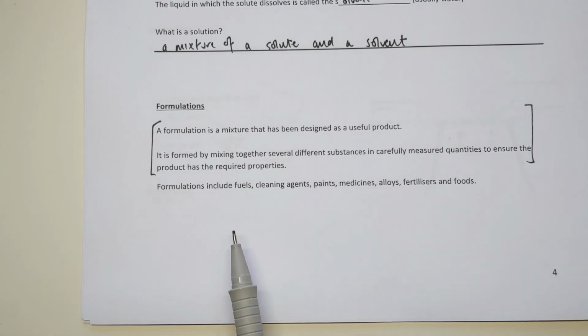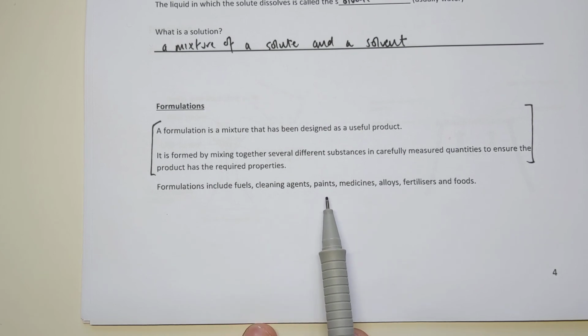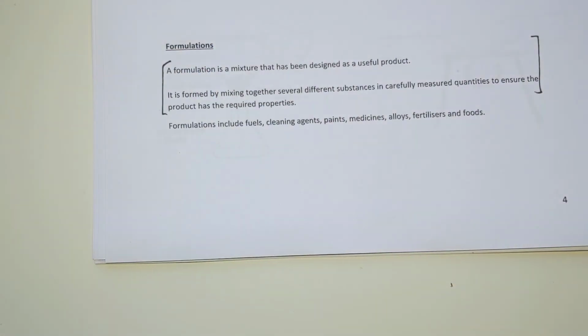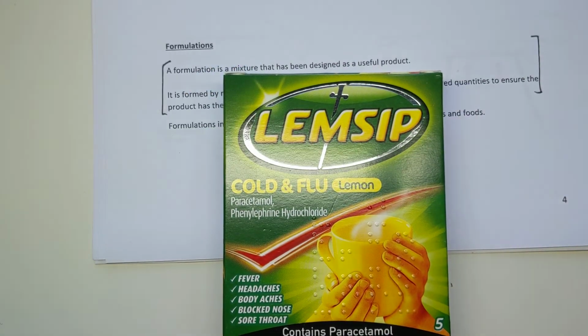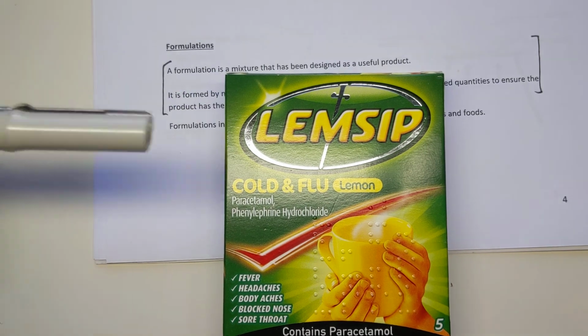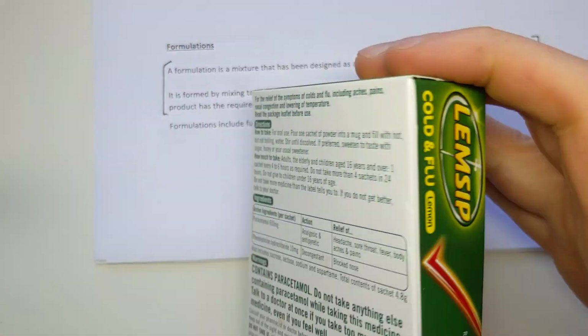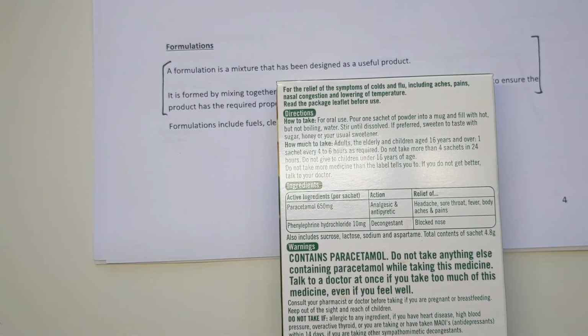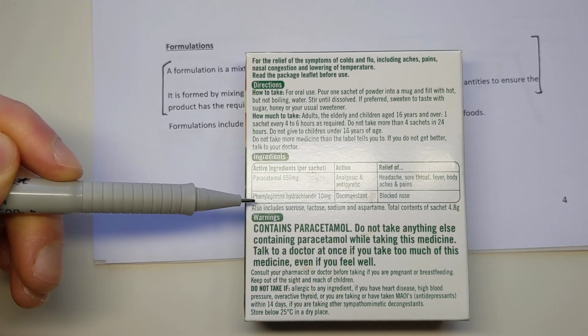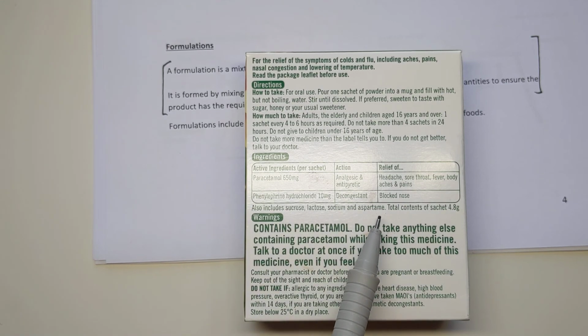There's plenty of examples. Fuels, cleaning agents, paints, medicines, alloys, fertilizers and foods, they are all mixtures of things, but carefully designed mixtures to be good at their job. To show one example I had in my house, here's Lemsip. It would be a good example of a formulation. How you can tell it's a formulation, it's doing a job, it's to help you if you've got a cold, and also it's a mixture, because if I look at the ingredients list on the back, it tells me it's got paracetamol, phenylephrine hydrochloride, sucrose, lactose, sodium and aspartame.